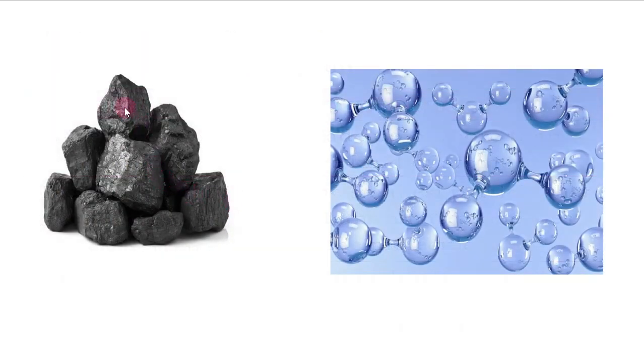So if you are seeing the smallest particle of coal, the property of coal is black in color. Carbon, it contains carbon, a continuous unit of carbon. So it shows its own property. That is the point. The second point, it shows its own property.